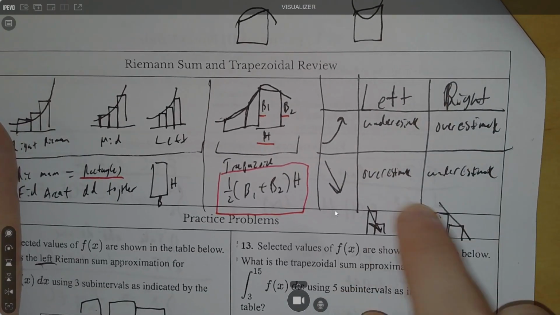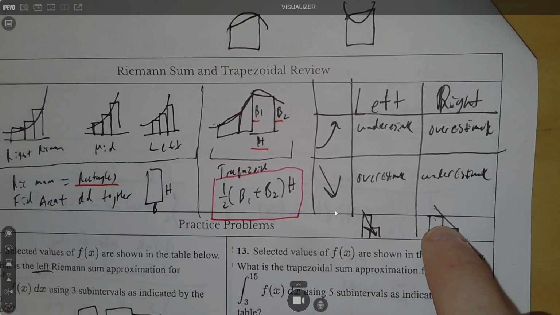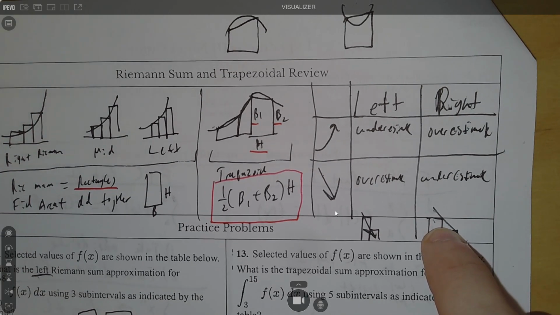So usually you can just get this by drawing it. You can figure that out. You don't necessarily need to memorize it, but you need to understand what it's talking about. It'll otherwise say over approximation or under approximation.